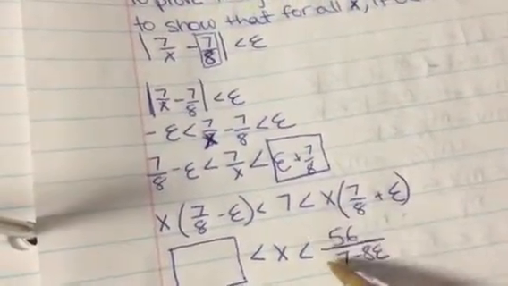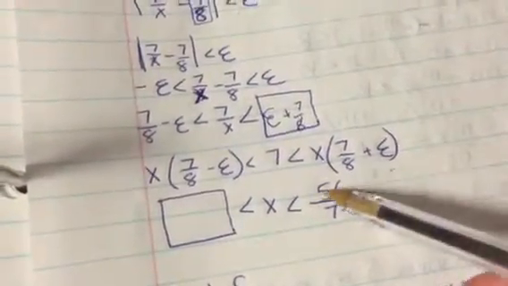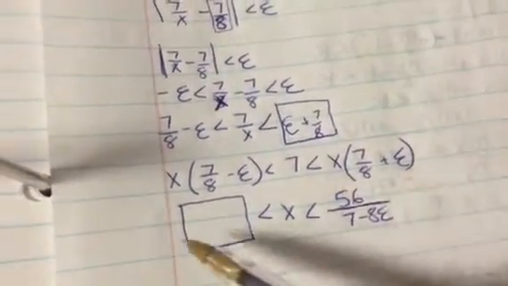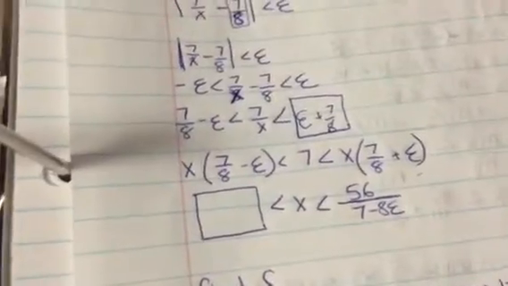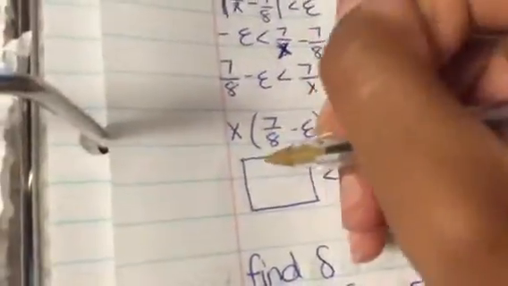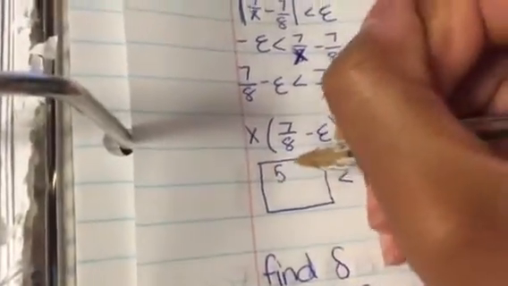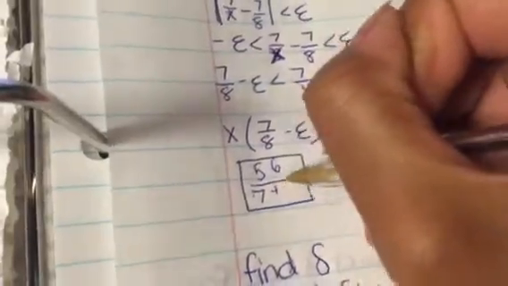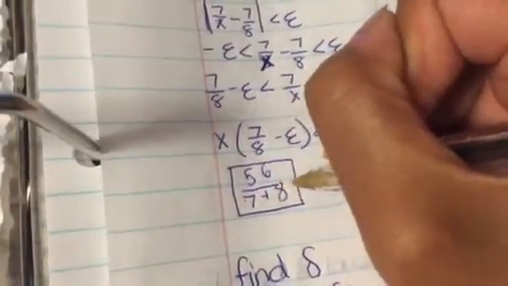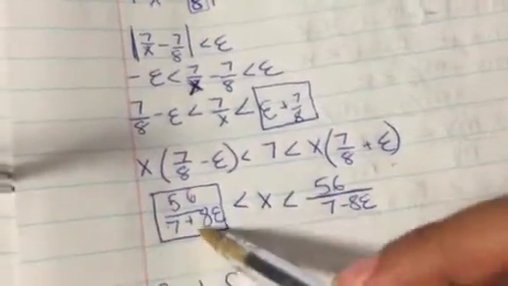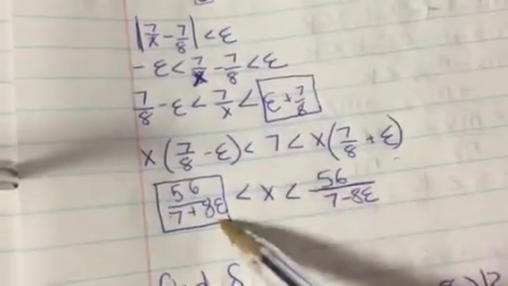So in order to do that, they found 56 over 7 minus 8 epsilon. And since this side is just the opposite of the other side, it is 56 over 7 plus 8 epsilon. If I said e over here, I'm sorry, I meant epsilon. So that would be the interval for both sides.